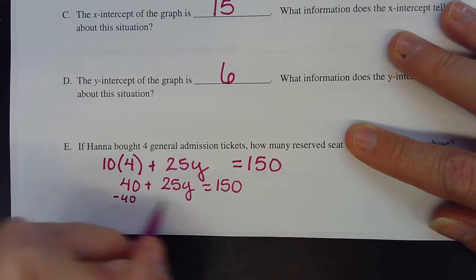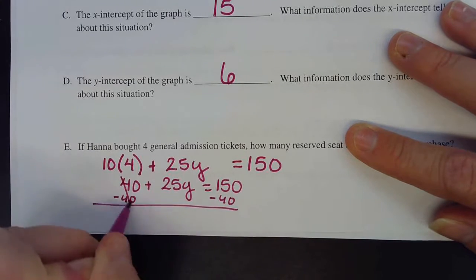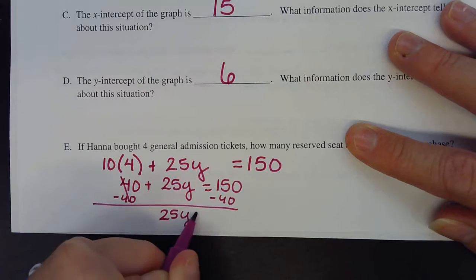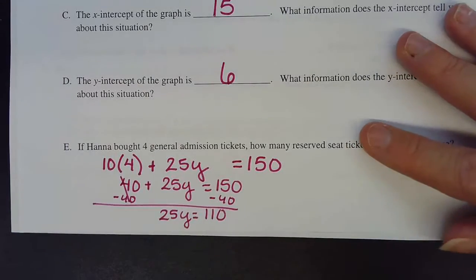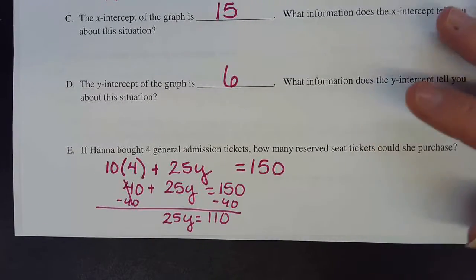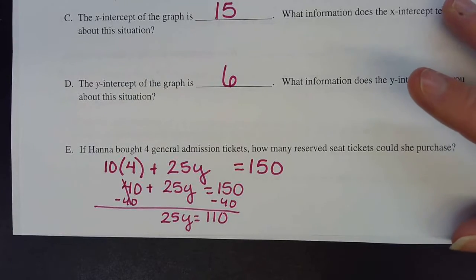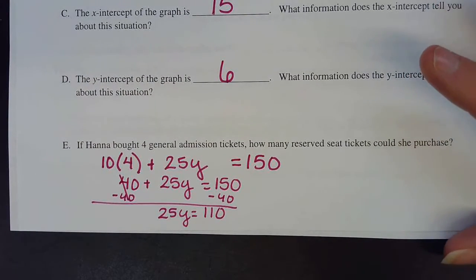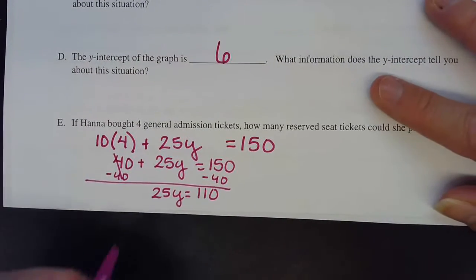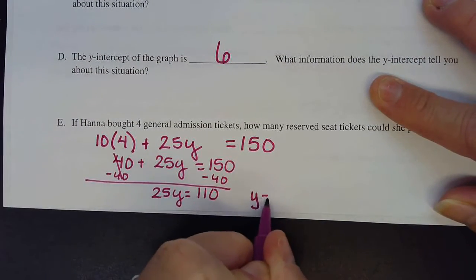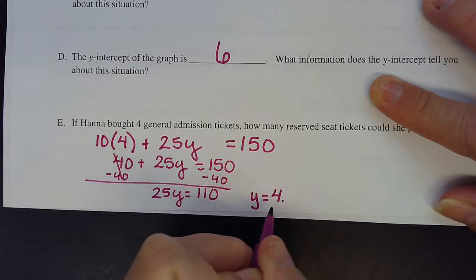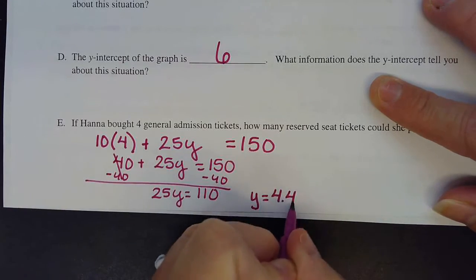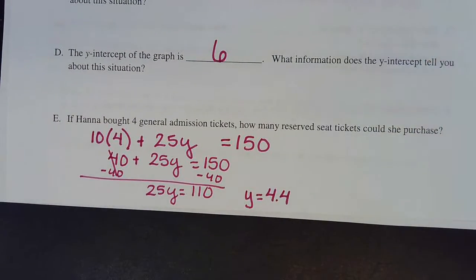Subtract 40. I have 25y equals 110. I know that 25 is not going to go in that evenly. Do I get partial tickets? So what do you end up getting y to equal here? 4 point what? 4.4. So when we solve this, we get 4.4.